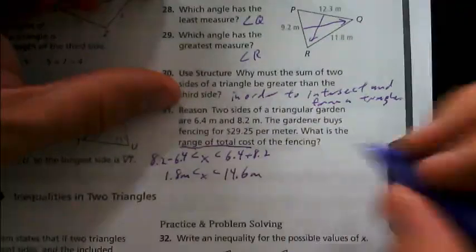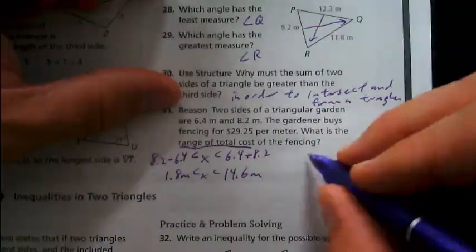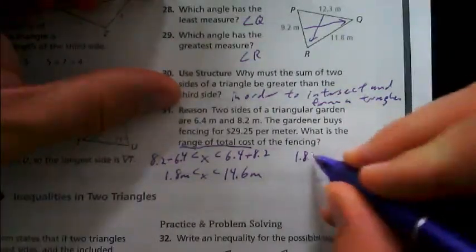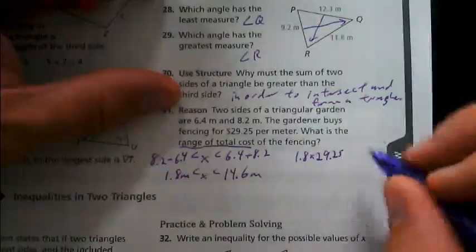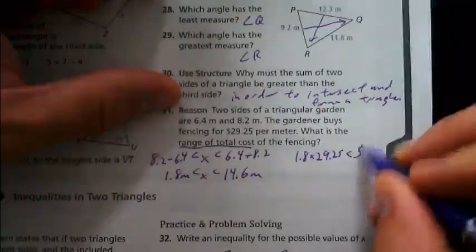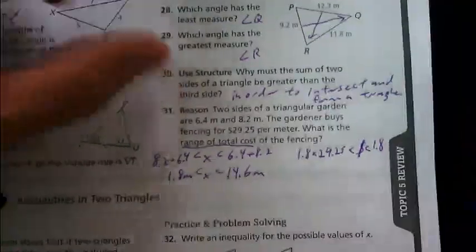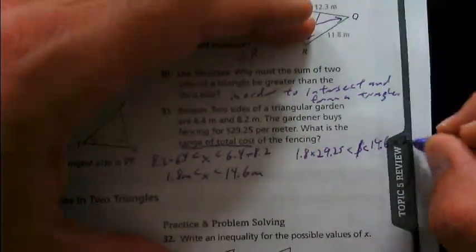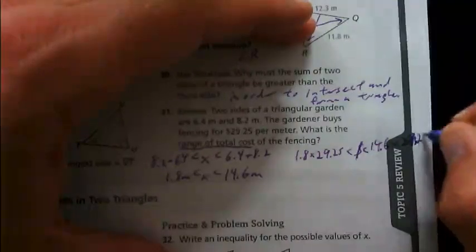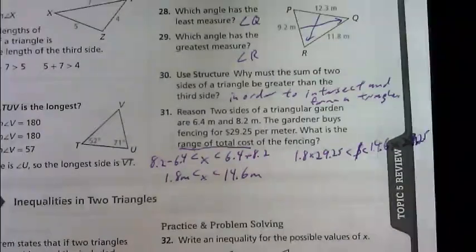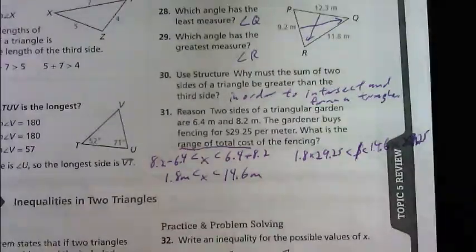So we're going to have to multiply. We're going to have to break out a calculator here in a minute. So we're going to have to go 1.8 times 29.25. And the other end of this range, 14.6 times 29.25. I don't know if I have a calculator sitting up here. I do not. Let me go grab one real fast.